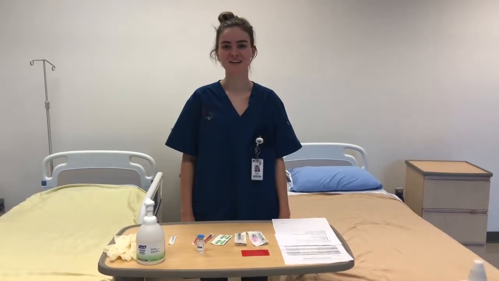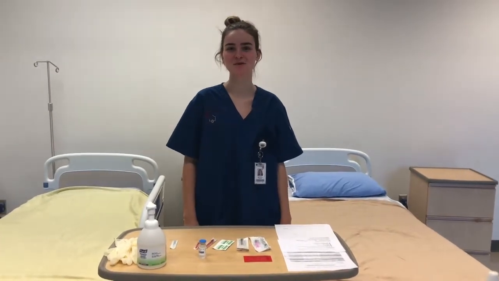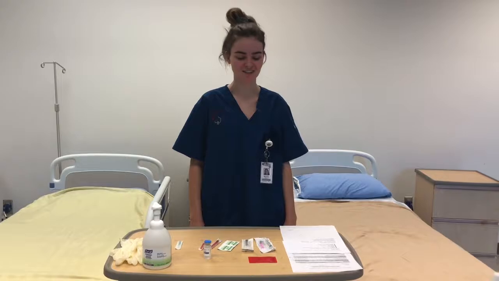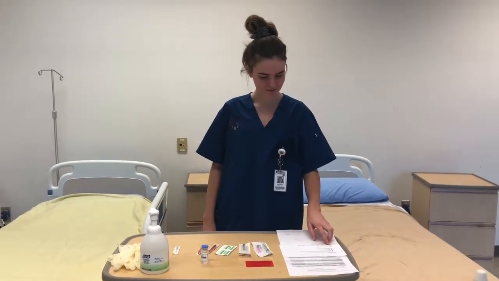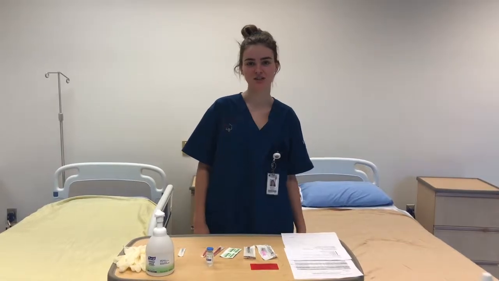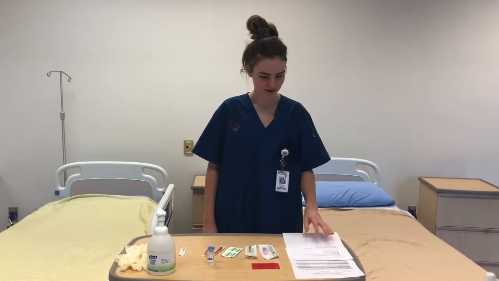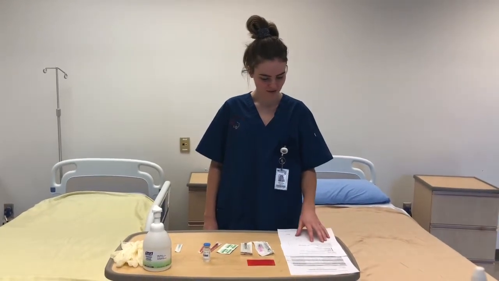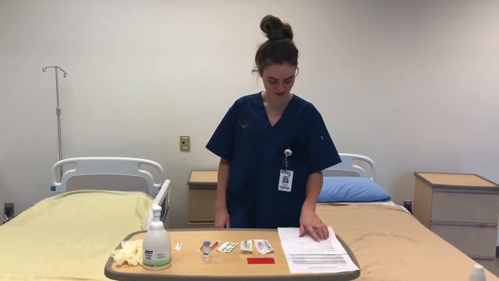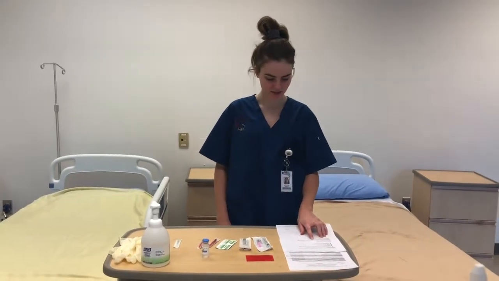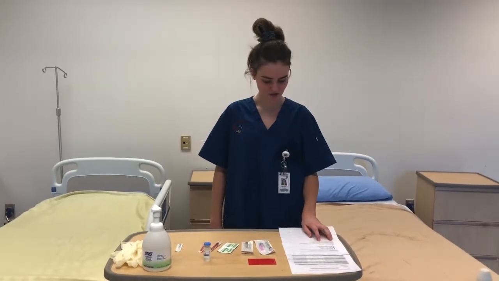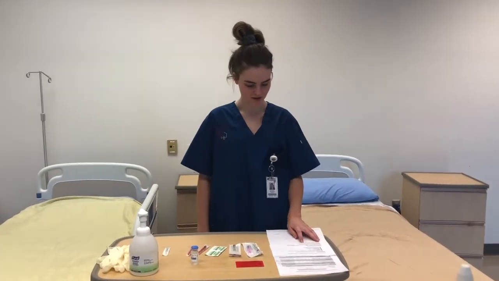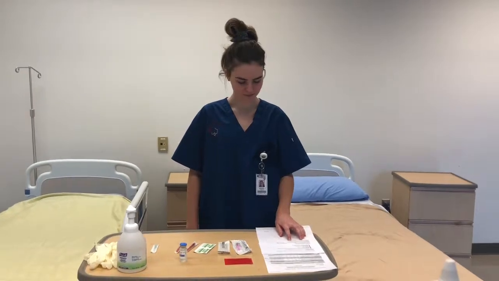Hi, my name is Alicia, and I am a level 2 Mohawk McMaster nursing student, and I'm here to give Mr. Mancini a sub-Q injection and an IM injection. While looking at the MAR, it says heparin 5,000 units subcutaneous every 12 hours, and the Haldol is 1 milligram IM every 4 hours PRN.